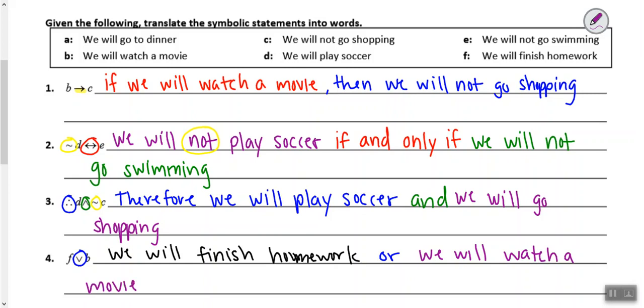Okay, so that's an example of each symbol, and you'll definitely want to refer to these symbols as we continue through the notes. But this is what happens when we are given the symbol and we need to write the statement.